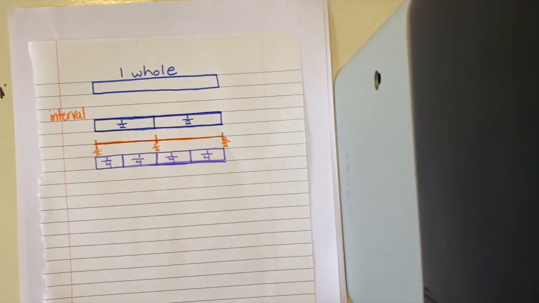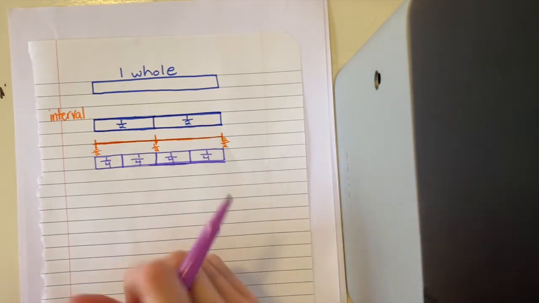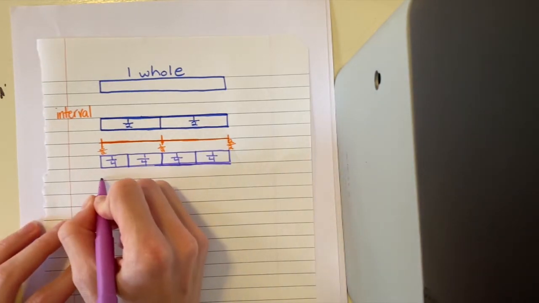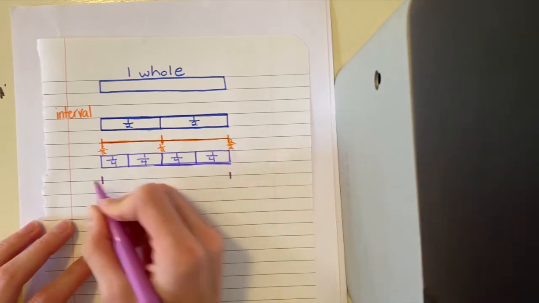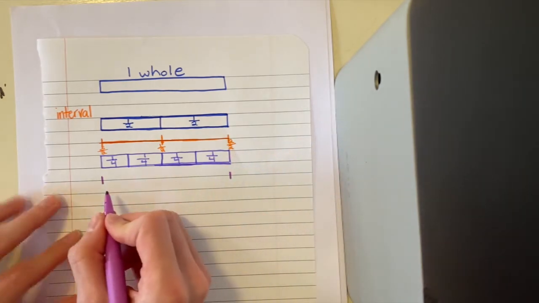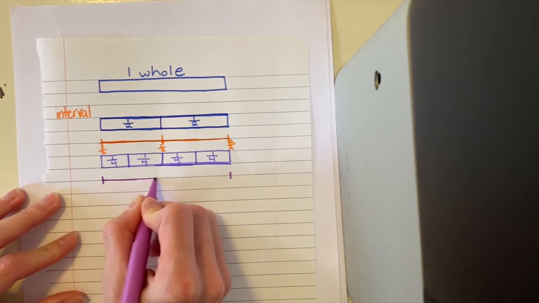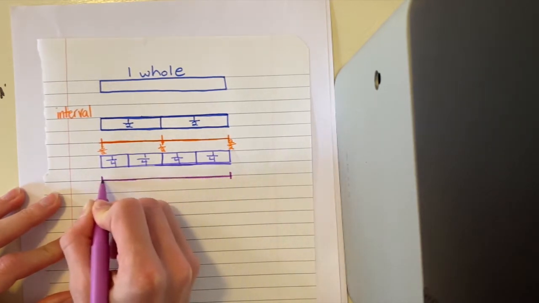Let's go ahead and show a number line for fourths. Again, I'm going to look at my rectangle. My number line's endpoints are going to match with the rectangle's endpoints. I'm going to use this line. Not the straightest line, but that's okay.